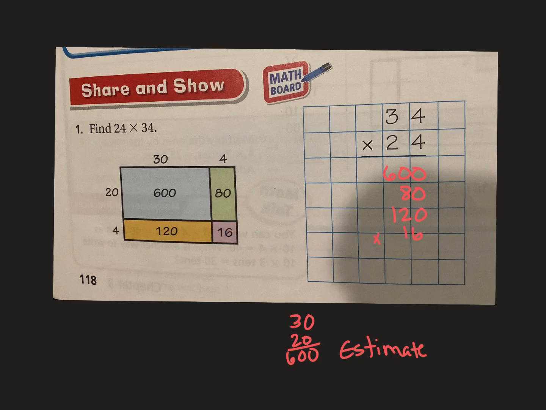And once it's all multiplied, I add up all of those products together for the full product. 0 plus 0 plus 0 plus 6. 8 plus 2 is 10, plus 1 more is 11. That's going to require a little carryover there. 6 plus 1 is 7, plus 1 is 8. The actual answer is 816. That is the product. And when we compare it to our estimate of 600, it's fairly close. We knew it was going to be higher than the estimate of 600, and it was.